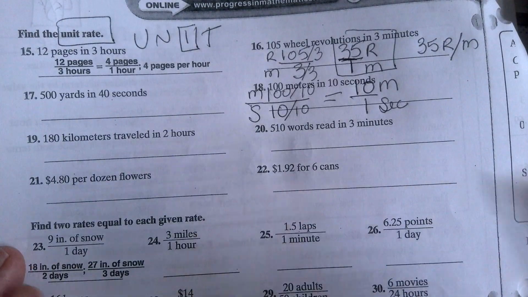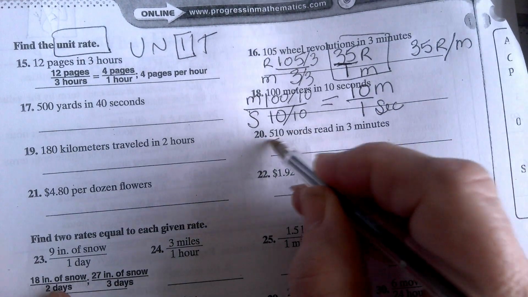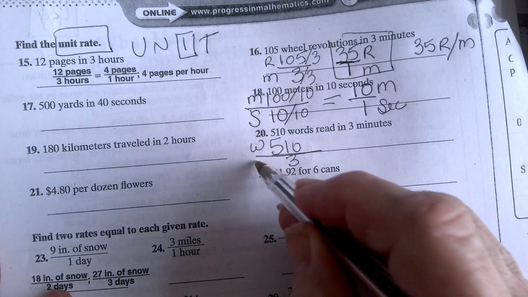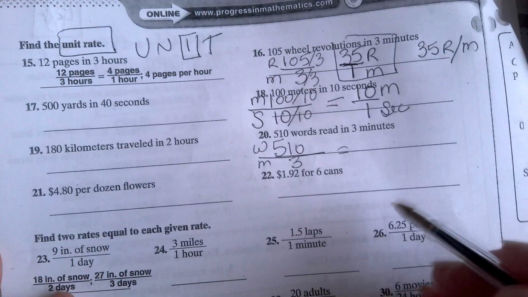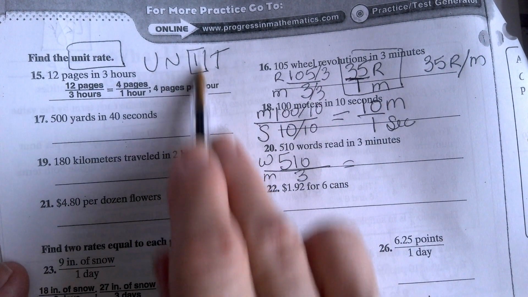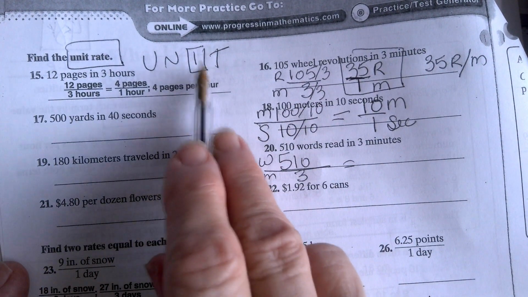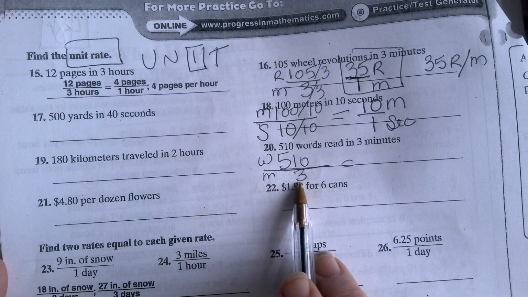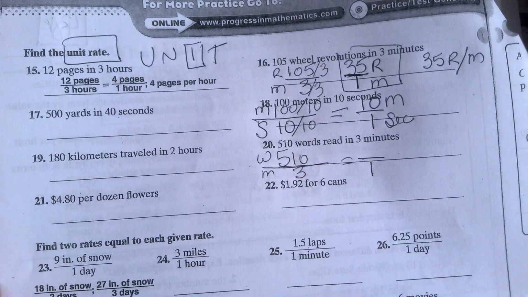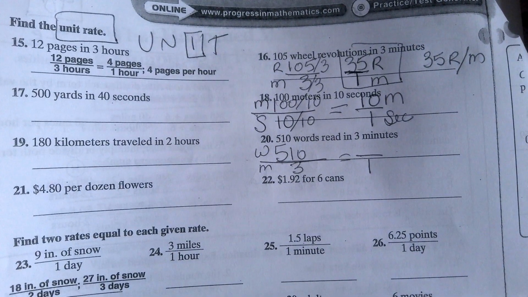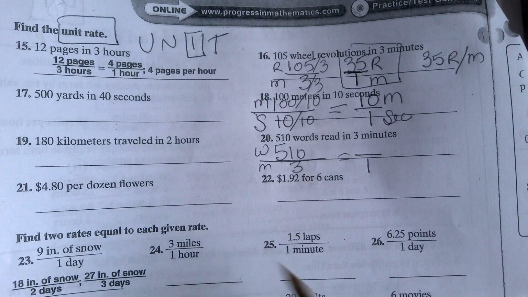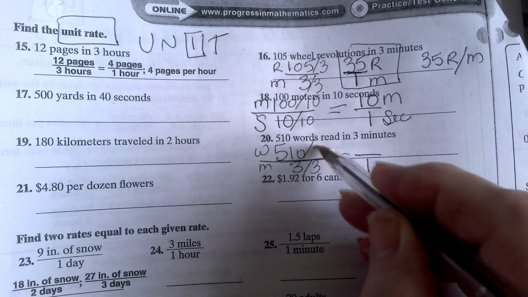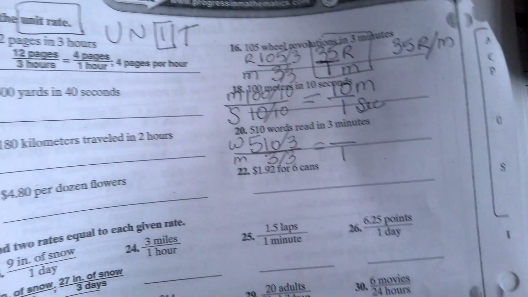So here's a ratio. He can read 510 words in 3 minutes, but I want the unit rate. The unit rate is per what? Per 1 unit. 510 in 3 minutes, but I want how many words he can read in 1 minute. What would I have to divide the 3 by to get it to be 1? You divide it by itself.